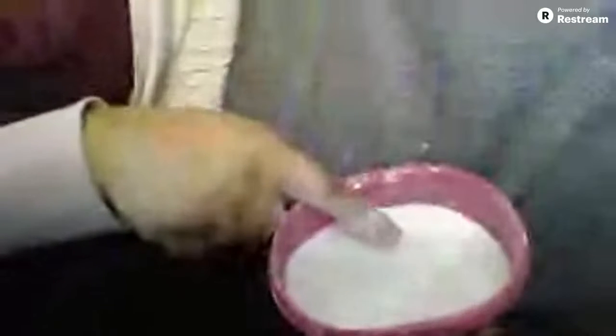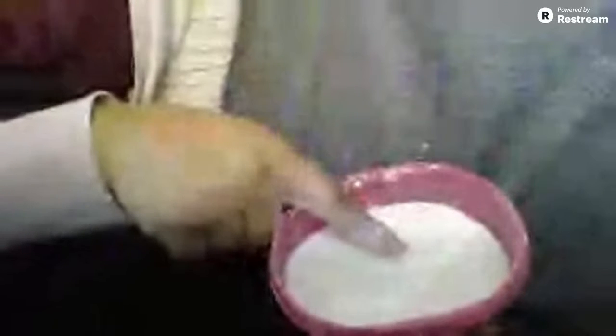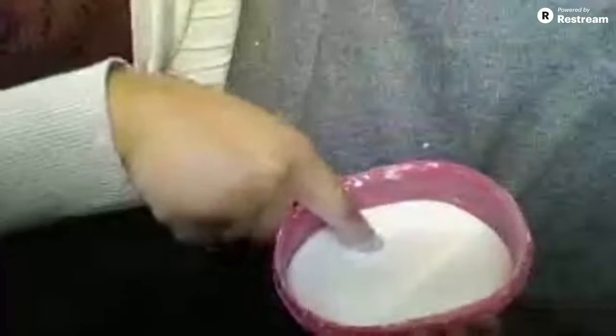I'm going to leave my finger on top of it, and let's see if my finger floats, stays on top, or sinks. Okay, my finger did not stay on top, and that's because of the particles that it has.